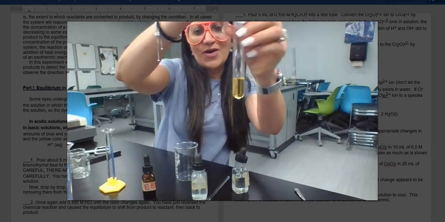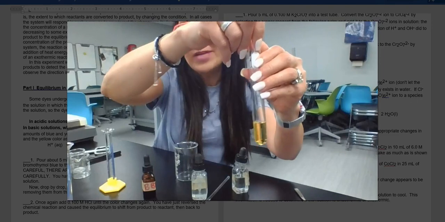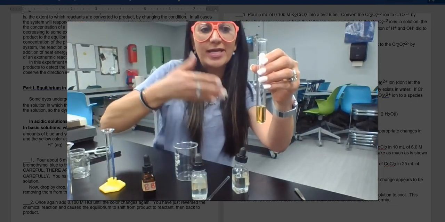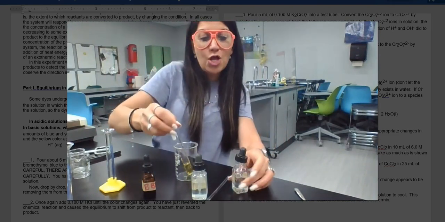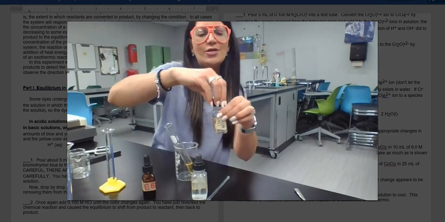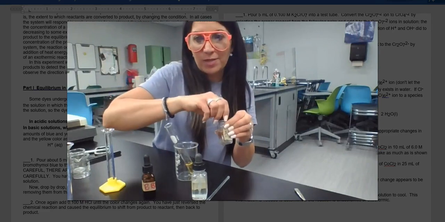Okay. So it says record. You have now increased the concentration of H+, because we added acid to it, and HCl will actually break up and form H+ and Cl-. So I know that I just added H+ to it.